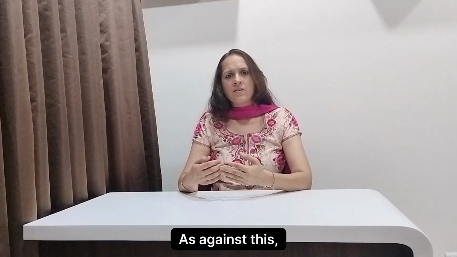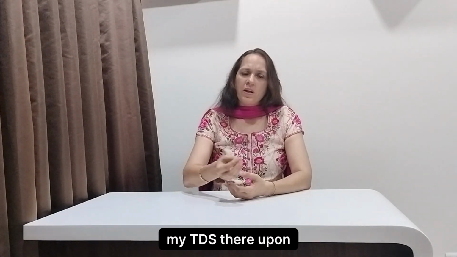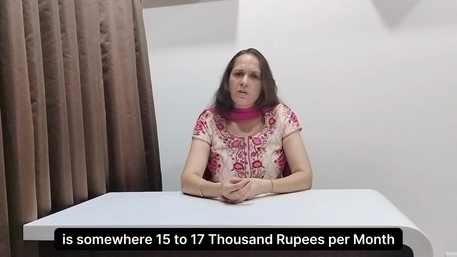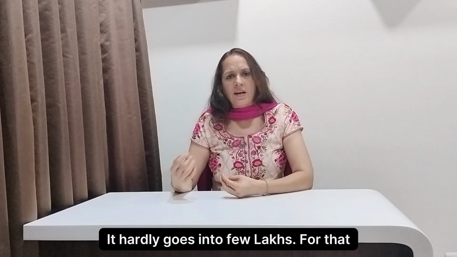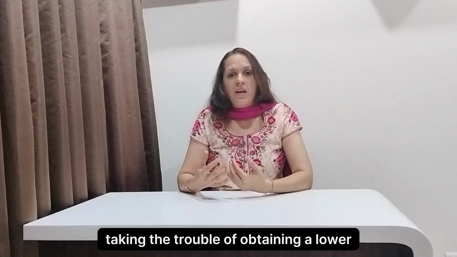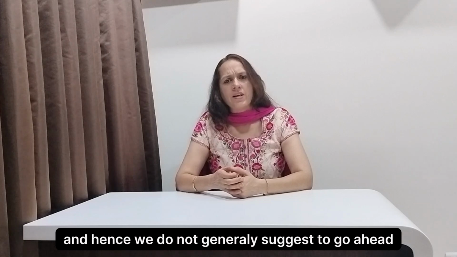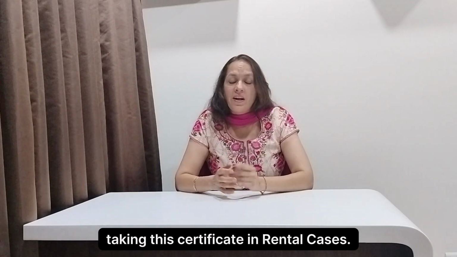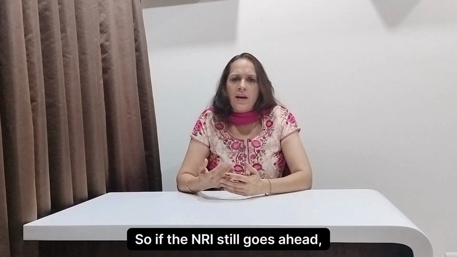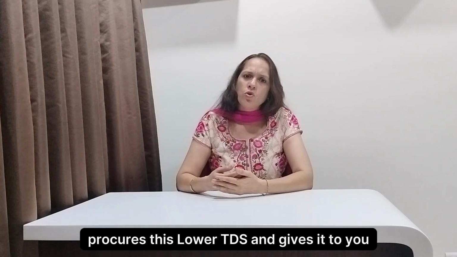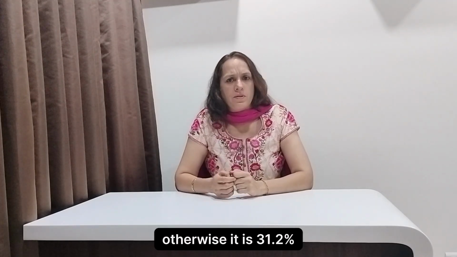As against this, if my property rental is 50,000 rupees, my TDS is somewhere around 15 to 17,000 rupees per month, multiplied by 12, it hardly goes into a few lakhs. For that, taking the trouble of obtaining a lower TDS certificate is a lot of hassle, and hence we do not generally suggest taking this certificate in rental cases. So if the NRI still procures this lower TDS certificate and gives it to you, definitely deduct whatever is mentioned in it. Otherwise, it is 31.2%.